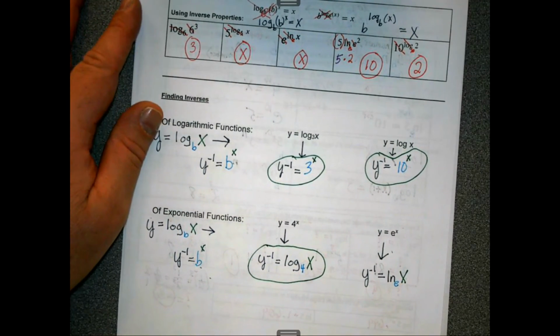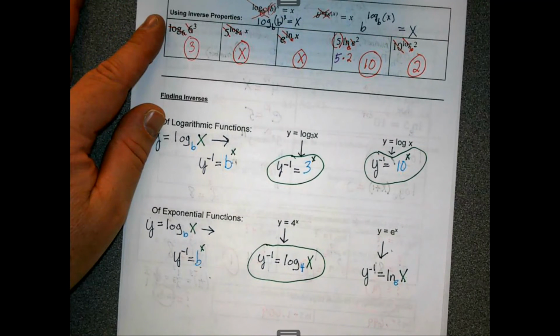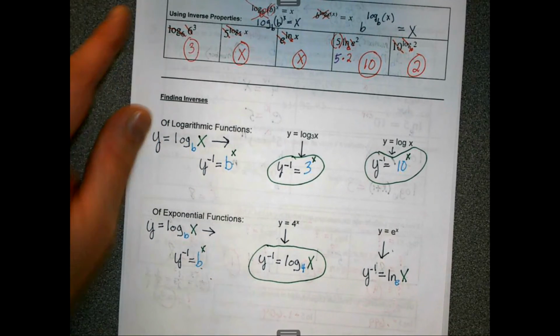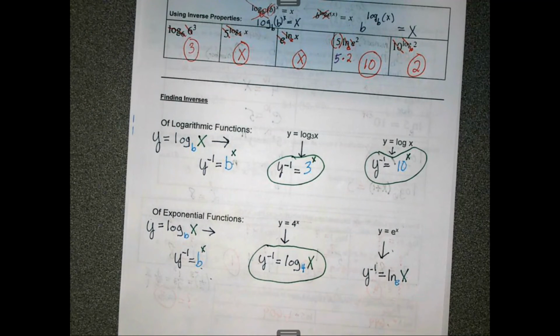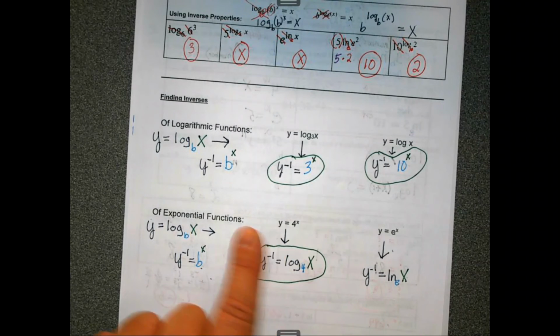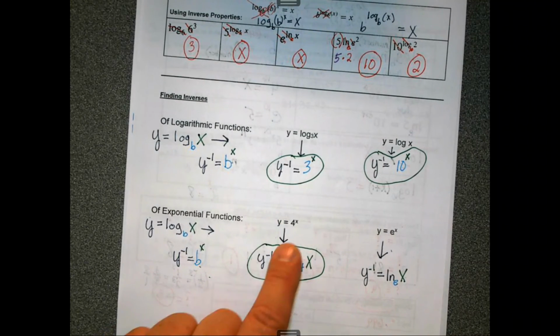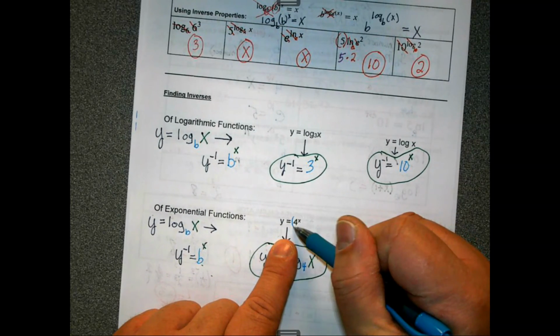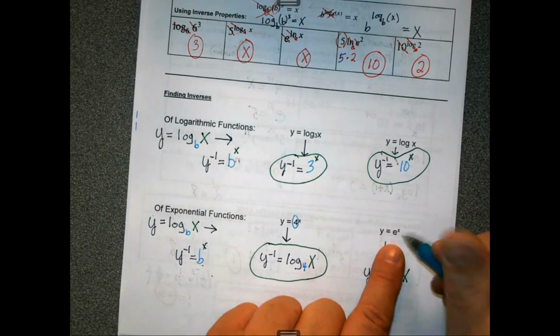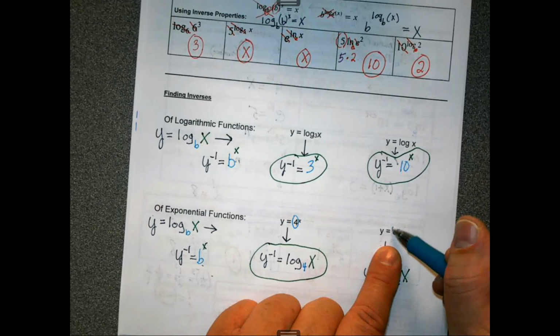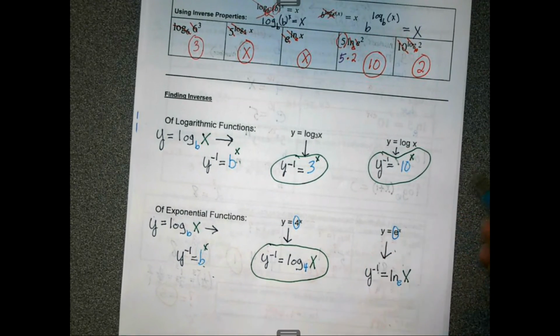How do I know the difference? The base here is 4. This has e. e is a naturally occurring number in the universe.